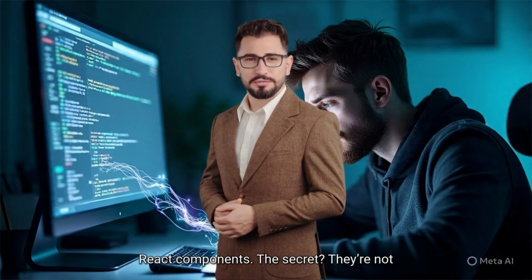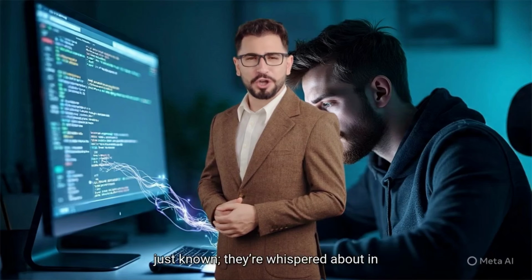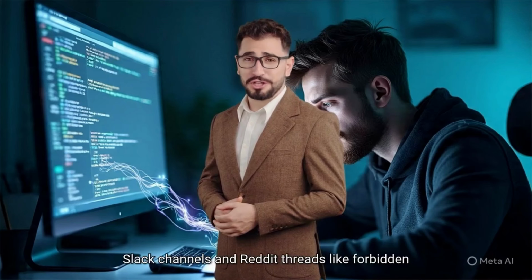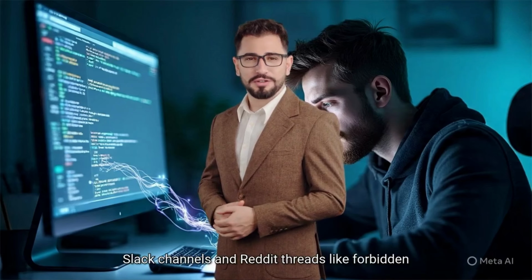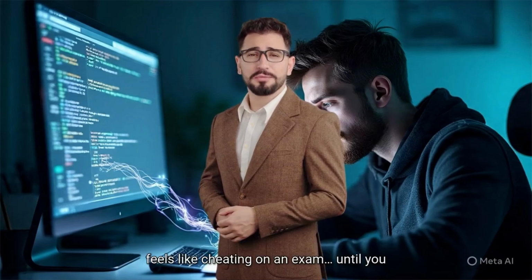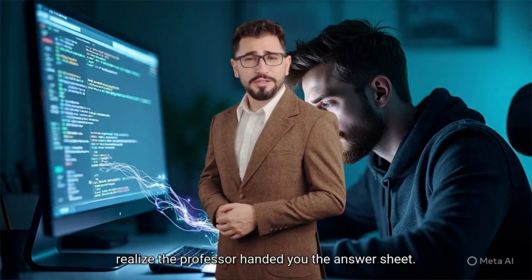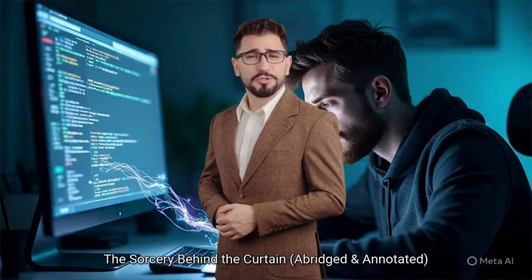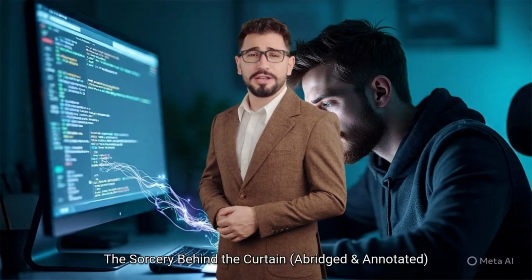HTML/CSS/React components. The secret? They're not just known, they're whispered about in Slack channels and Reddit threads like forbidden lore. Why? Because admitting you use them feels like cheating on an exam, until you realize the professor handed you the answer sheet.